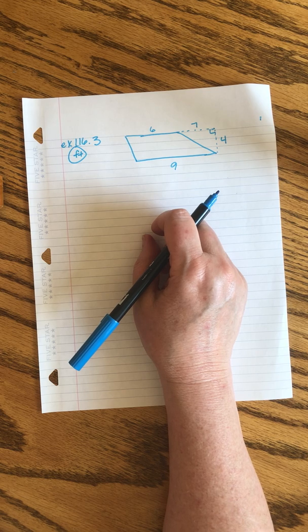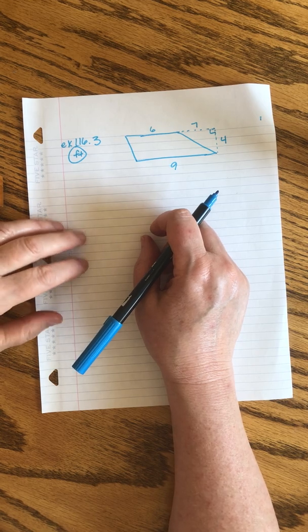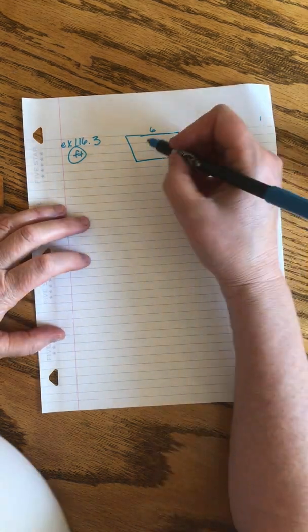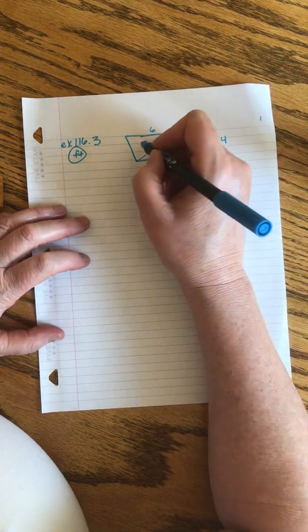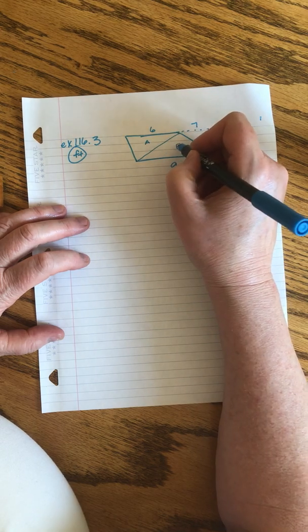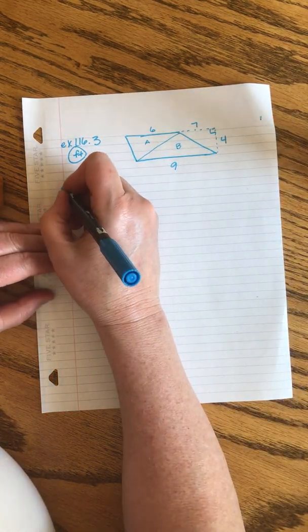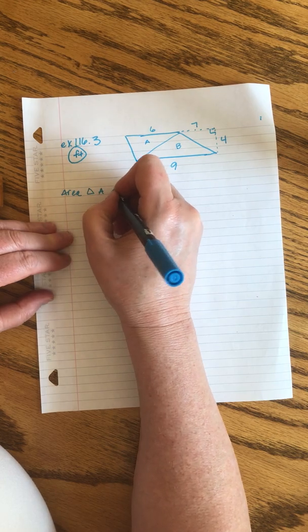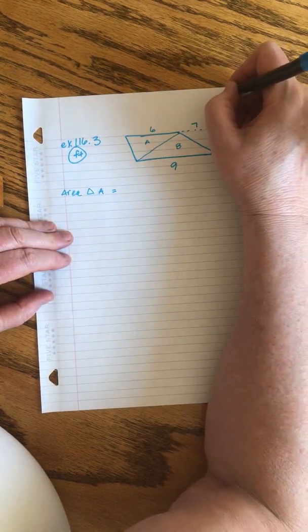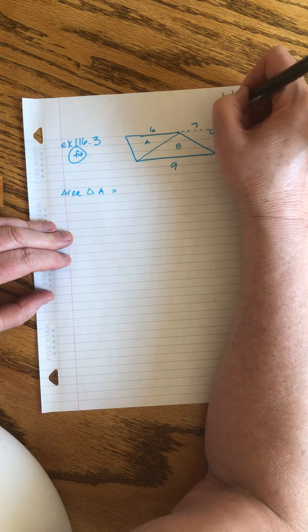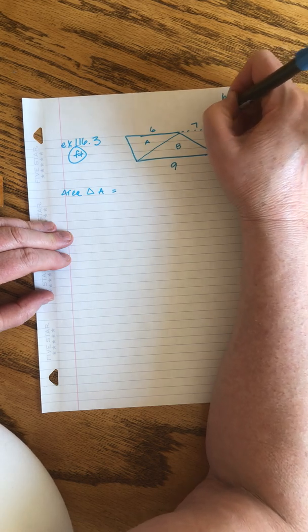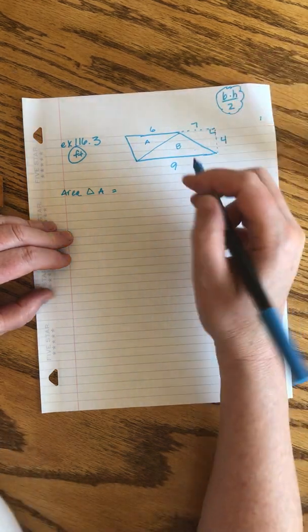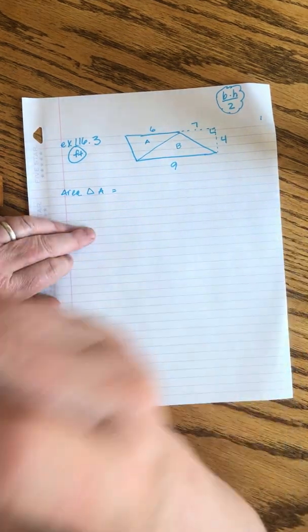Okay, so we're going to do just what we did last time. We're going to divide this into 2 triangles. I'm going to call this A and this B. The area of triangle A, again, I'm just going to write it up here this time. Base times height divided by 2 is the area of our triangle. We know that, but, you know, brains go crazy.